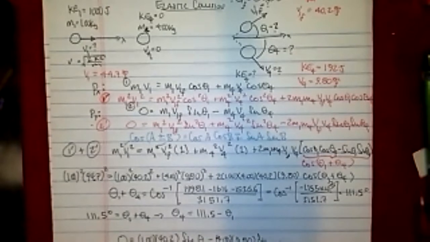Well, theta 4, I'm now going to replace with 111.5 minus theta 1, and you see we now have one equation and one unknown.